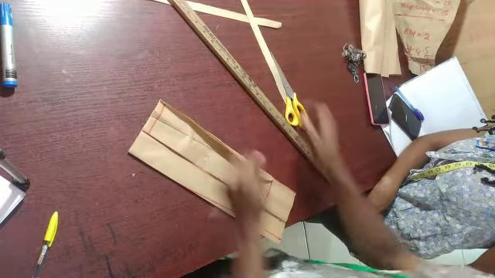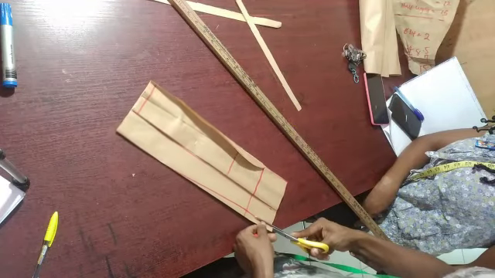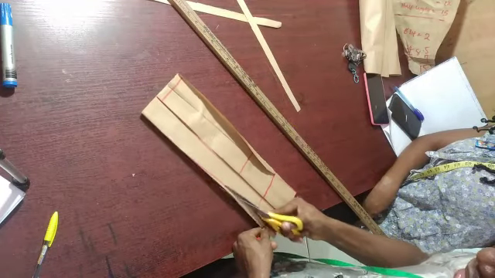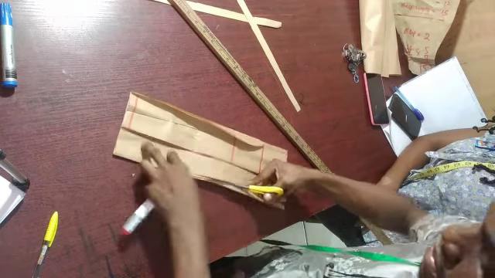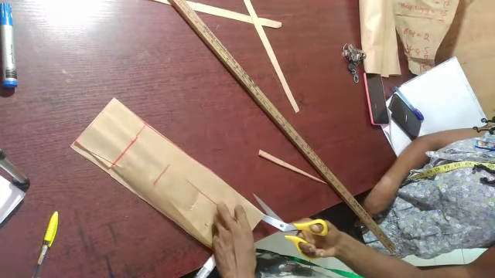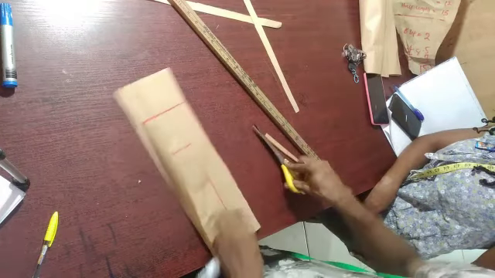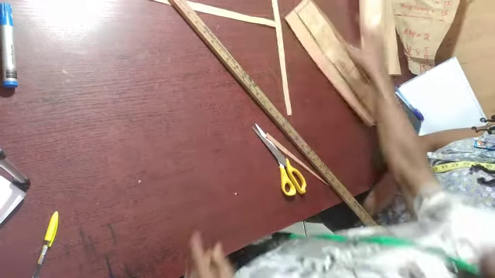So final thing you need to do on this center back is to take your scissors and then cut it off. So after you are done cutting it off, also take your scissors and open up this very part. Okay, and we are done with the center back.